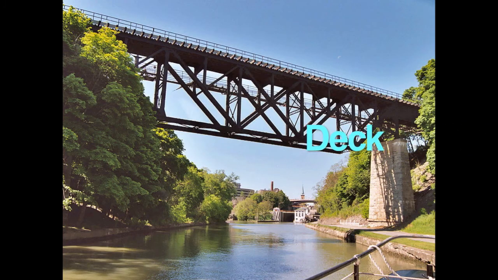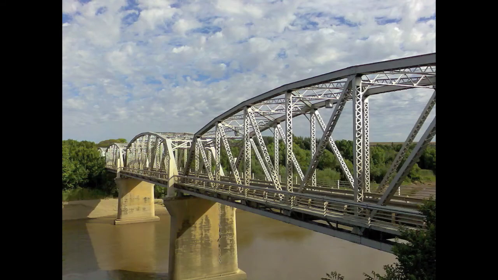Now it's time for roadway configuration. A deck truss is when the roadbed is on top of the truss. A through truss is when the roadbed is under the truss. A pony truss is when the sides extend above the roadbed but are not connected.